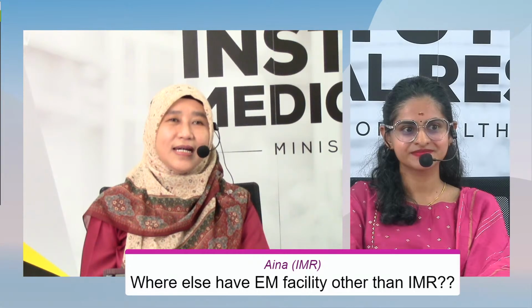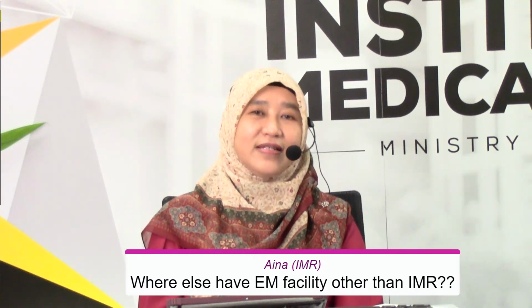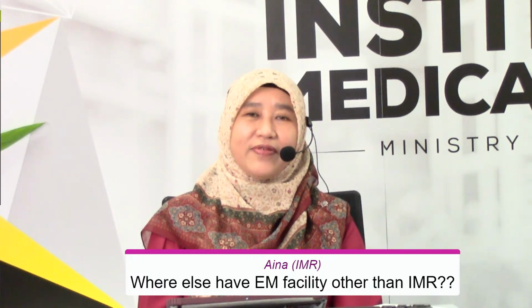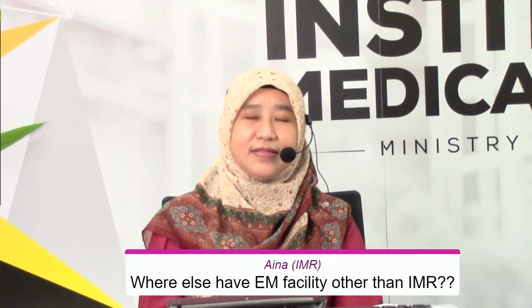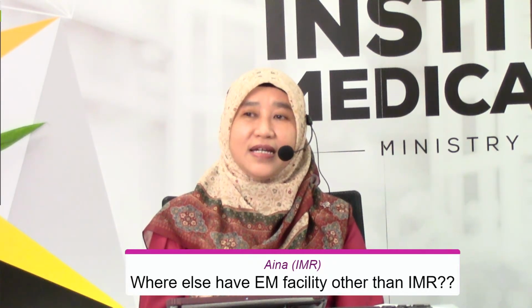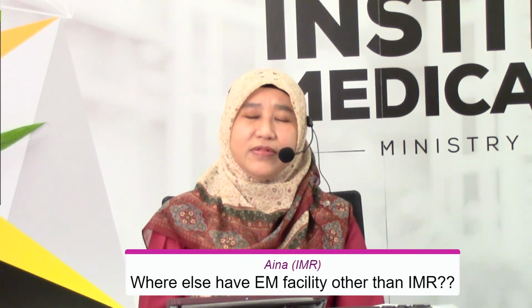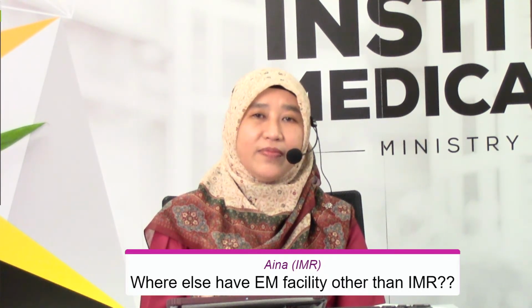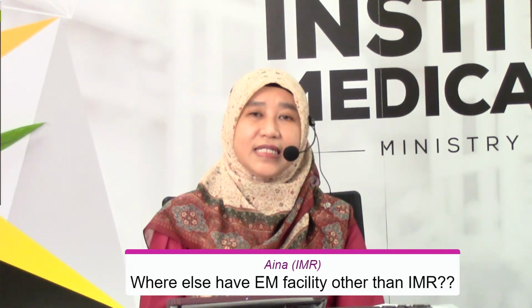Okay, under the Ministry of Health, Makmal Kesihatan Awam Sungai Buloh also has these facilities, but with different objectives and different functions from ours. And most of the public universities such as UPM and UKM also have these facilities. Thank you.